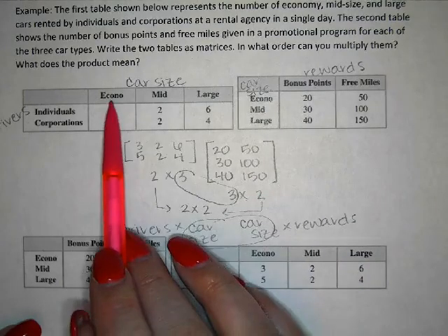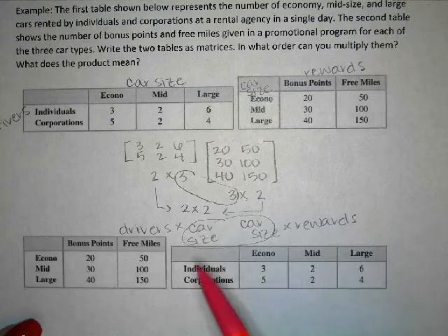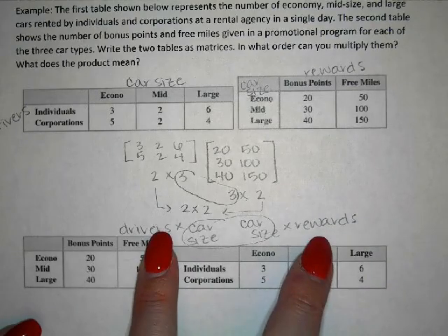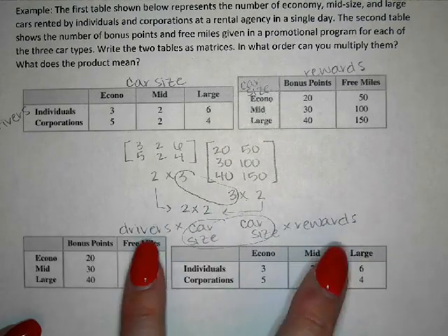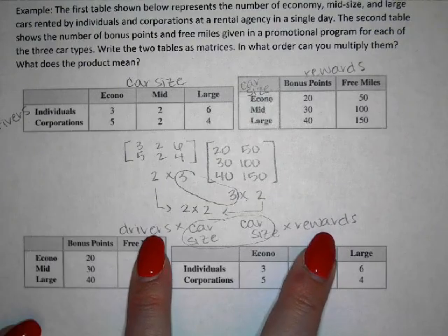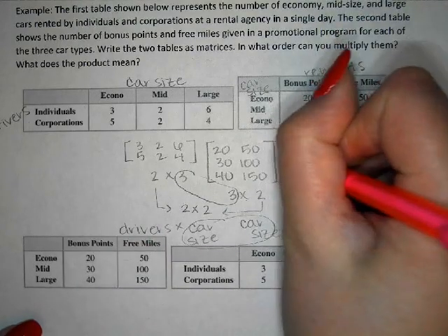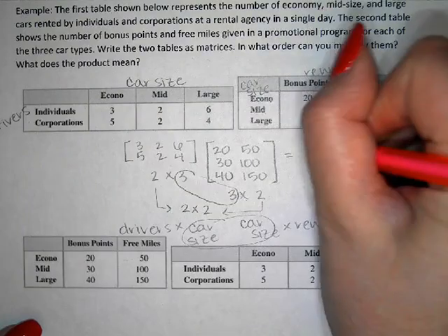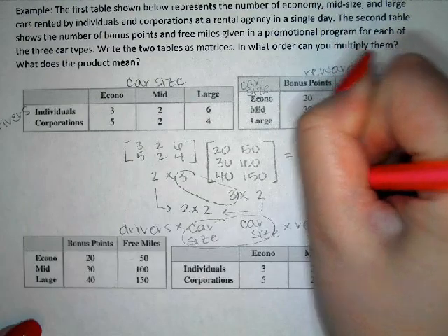And then the resulting matrix is going to be a 2 by 2, and it's going to be drivers compared to rewards. So we can multiply these matrices. We're going to get a 2 by 2, and I'm going to go ahead and do that multiplication.